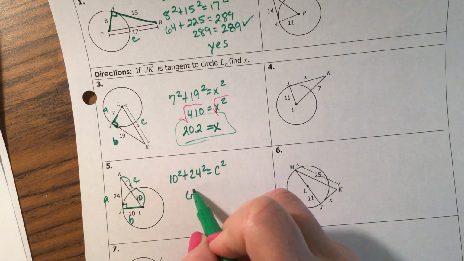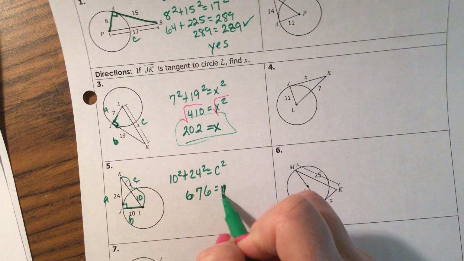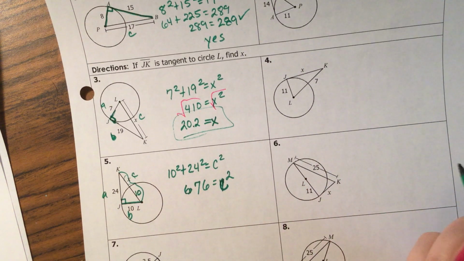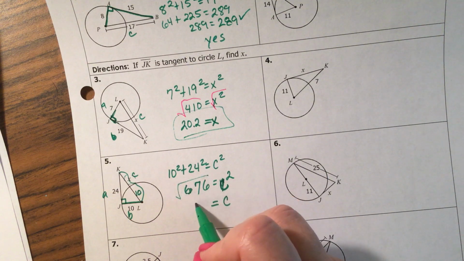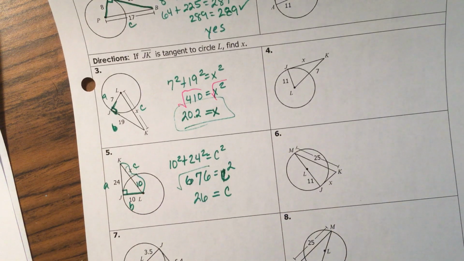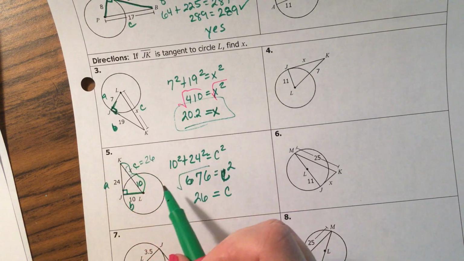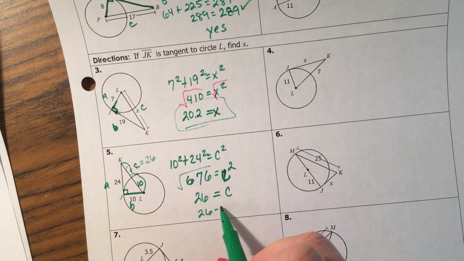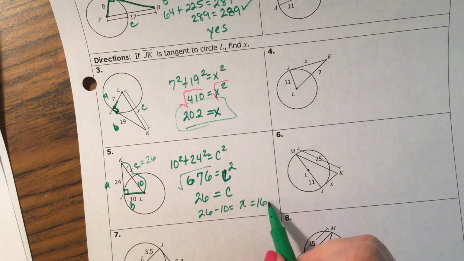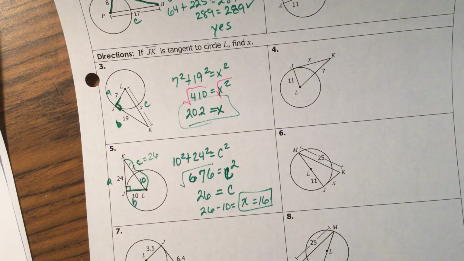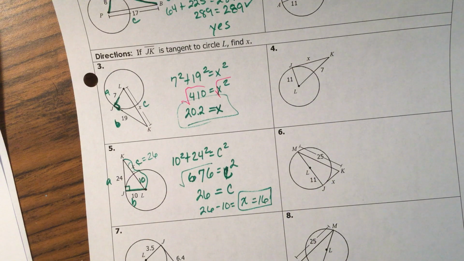We end up with 676 equals C squared, and if I take the square root, C is 26. Remember, that's not your answer. That's the whole side. If the whole thing is 26, then 26 minus 10 gives us x, which is 16. We can do that because this is a radius, so we need to be careful about that.